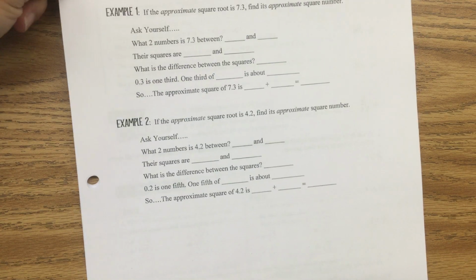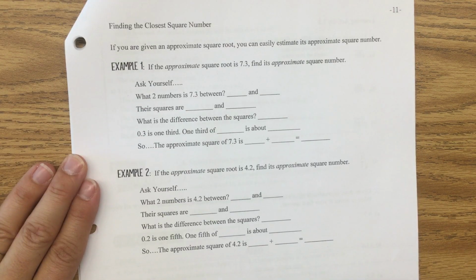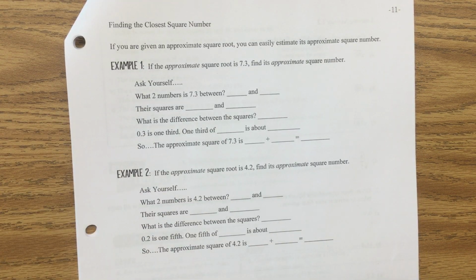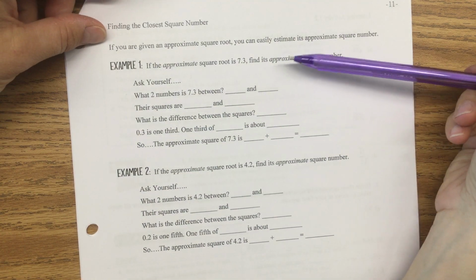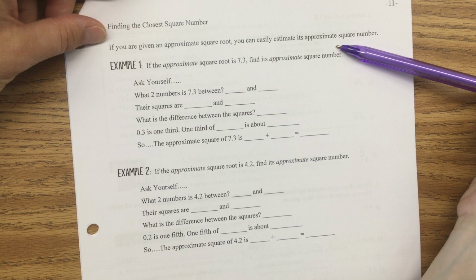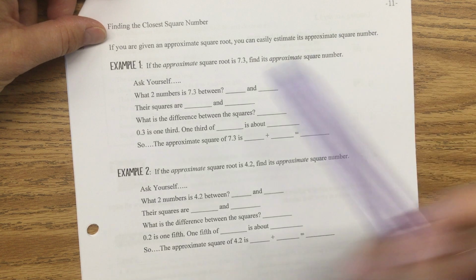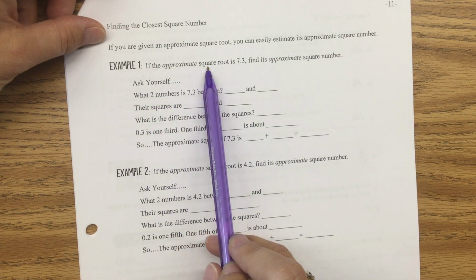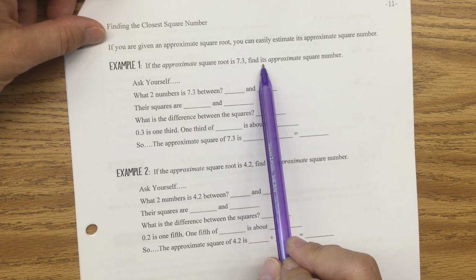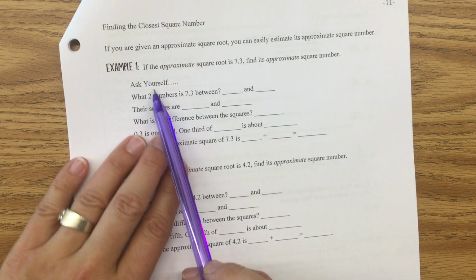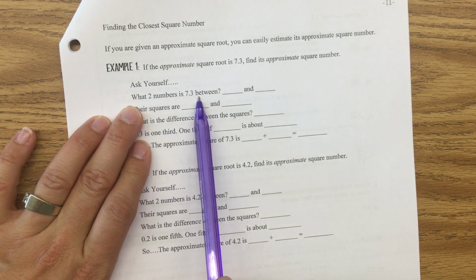Okay, turn the page. Finding the closest square number. If you are given an approximate root, you can easily estimate its approximate square number. If the approximate square root is 7.3, find its approximate square number. So we're going to ask ourselves, what two numbers is 7.3 between?